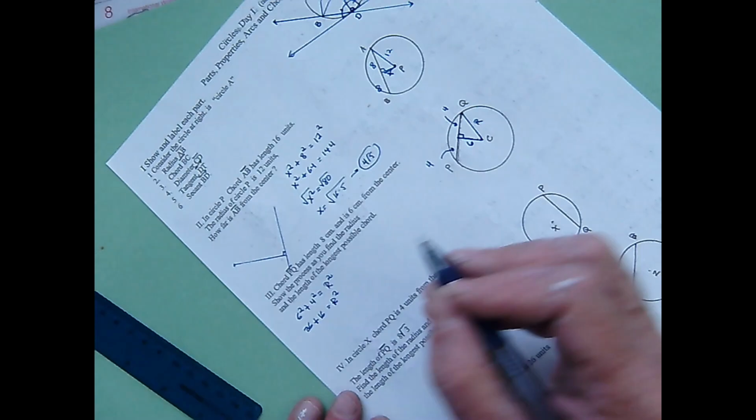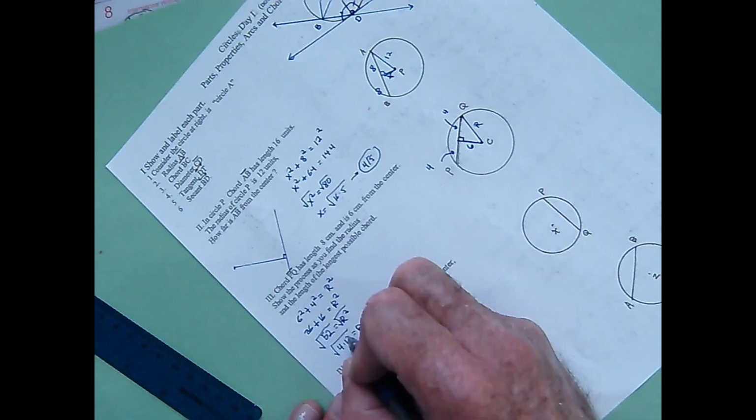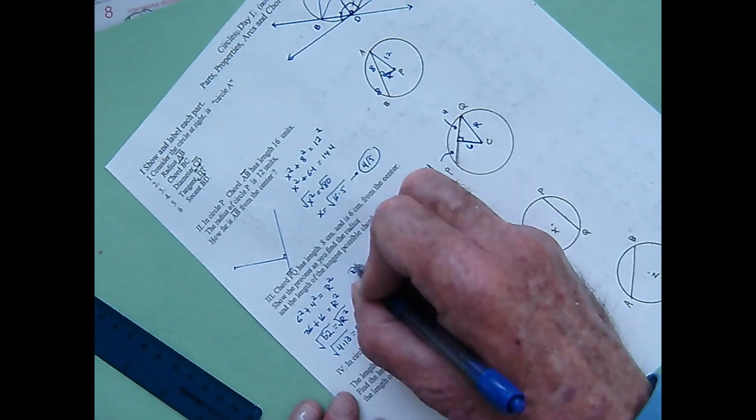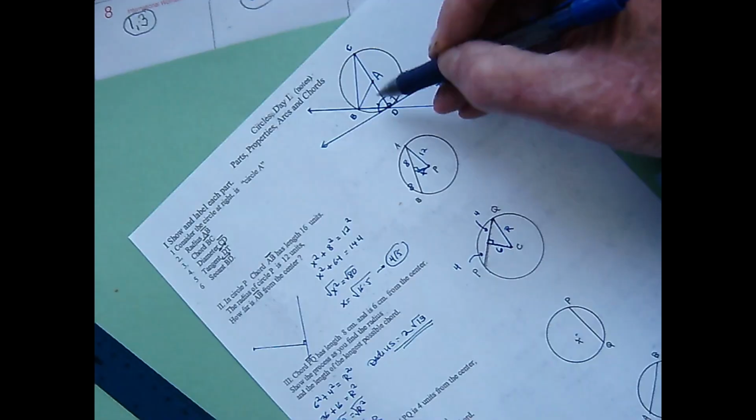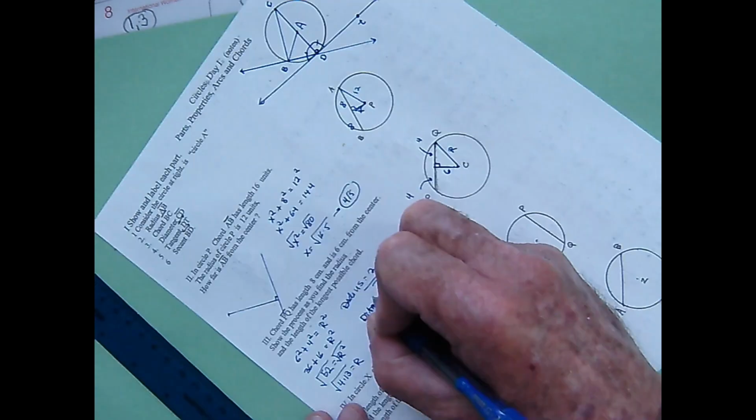What do you know about that 52, isn't it 4 times 13? So our radius must be 2 times the square root of 13. But what do you think about the length of the longest possible chord? Remember up here that the longest possible chord is a diameter and it has 2 radii in it, doesn't it? So the diameter has length twice this amount, 4 square roots of 13. There's our longest possible chord.